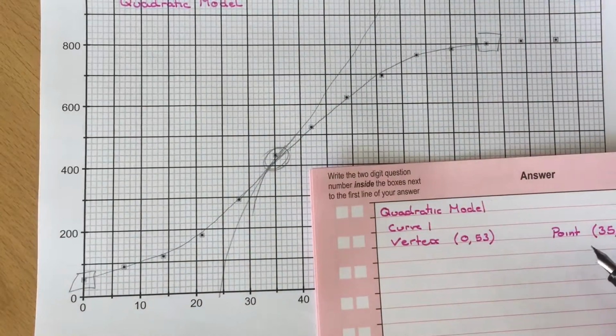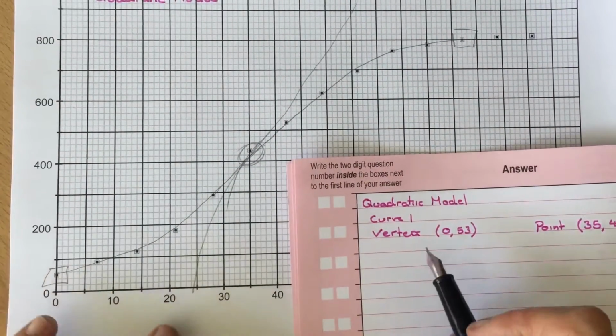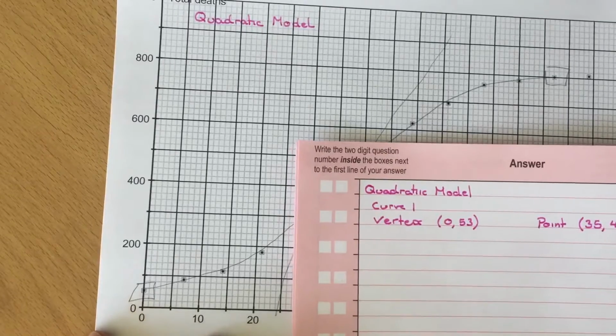So that's our crossing point where the two lines cross, and this is our vertex.